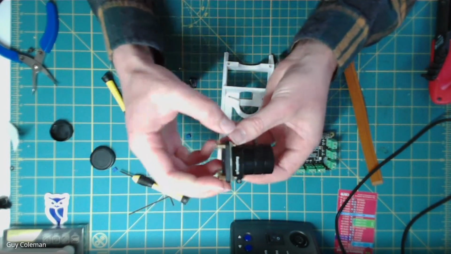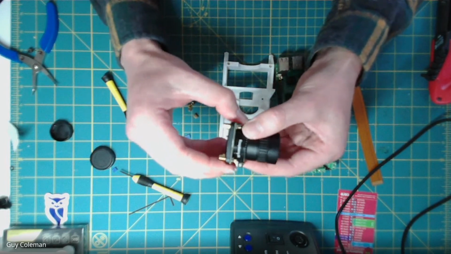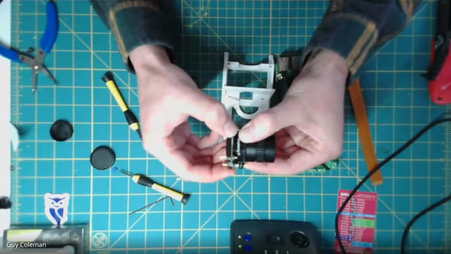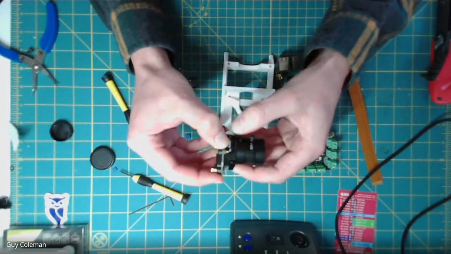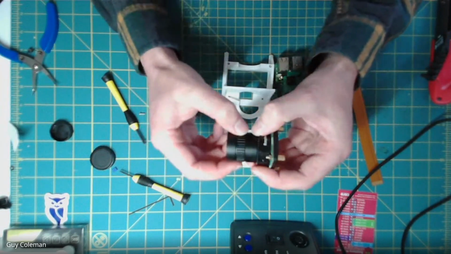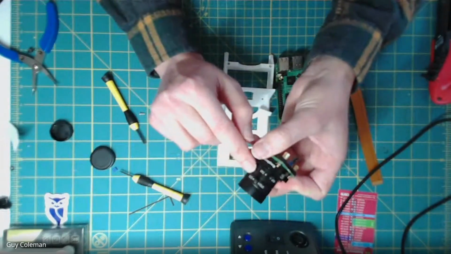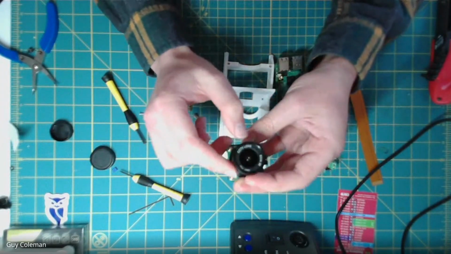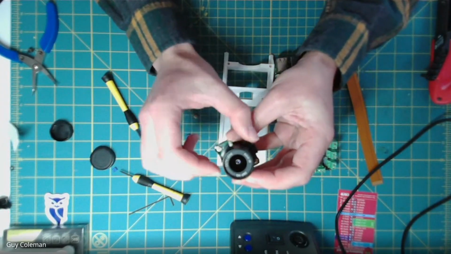The other part to point out is this little flathead screw here will lock this ring in, which is worthwhile doing once you've got the focus. So this is the coarse focus ring, and then the other is the fine. You also have the opening and closing of the aperture, which you should be able to see as I hold it right.